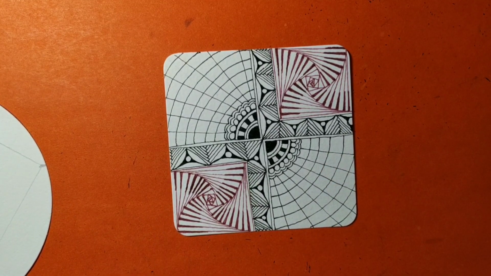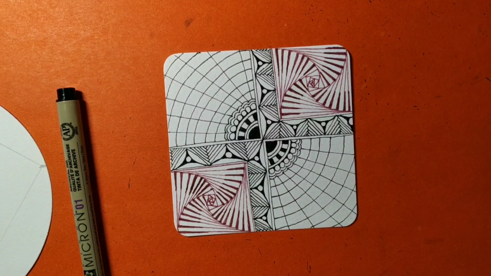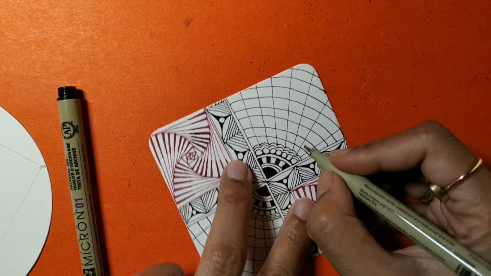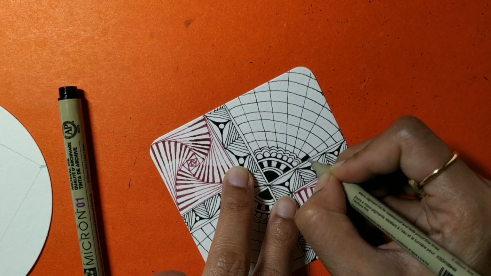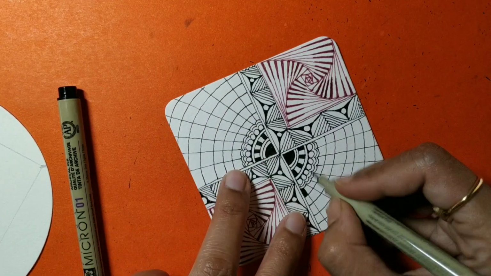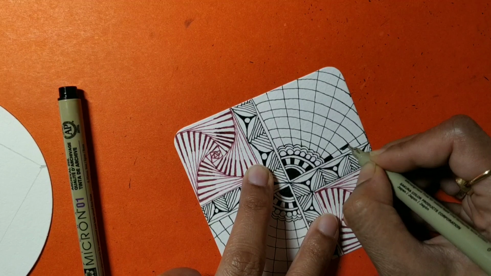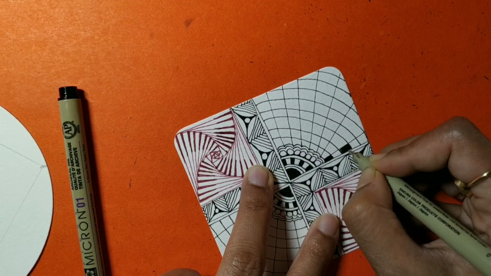Right, now I'll pick up my 08 and start inking. Right, so with my 08, I'll start inking the alternate spaces as is done in the pattern Knightsbridge. Right?